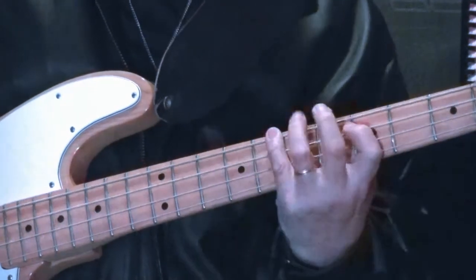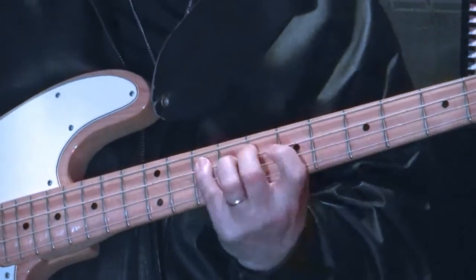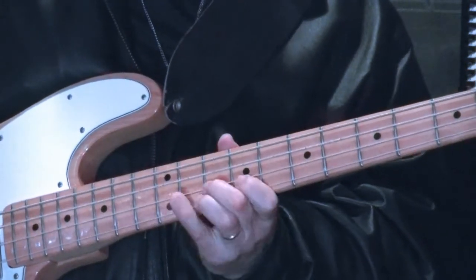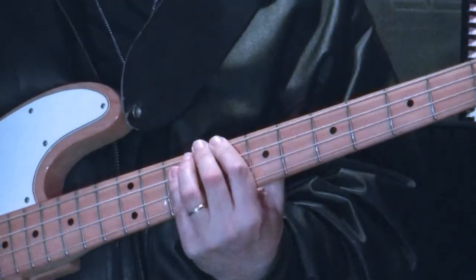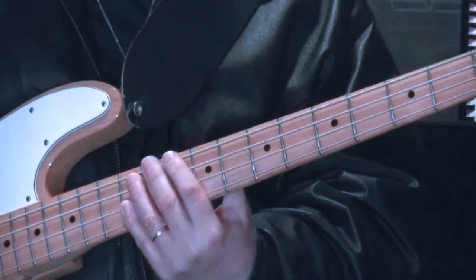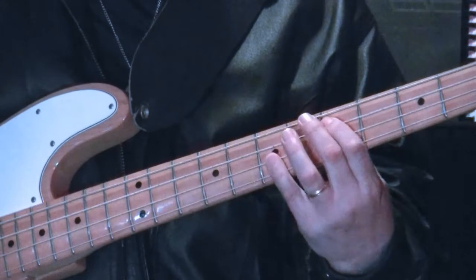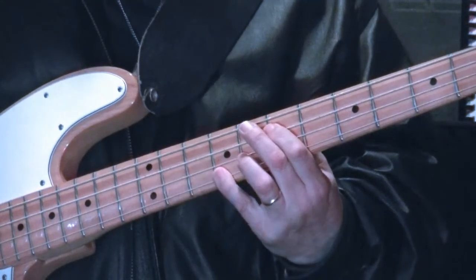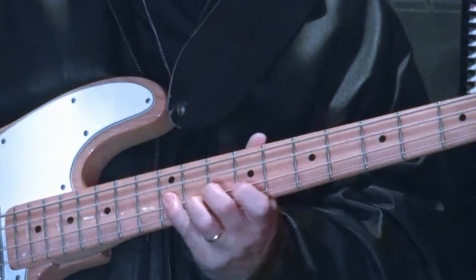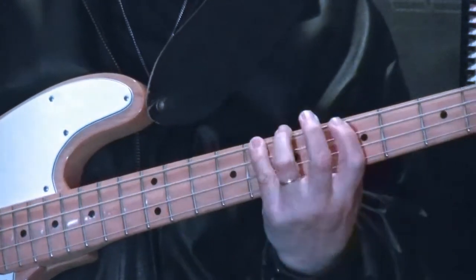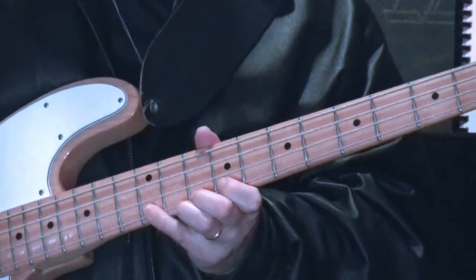And right down the horn. A little sloppy there, hold on. G, G, G. A, B flat, B flat. See that? C, C, D, D, E, E, F, F, G, G. There it is. Missed that one.